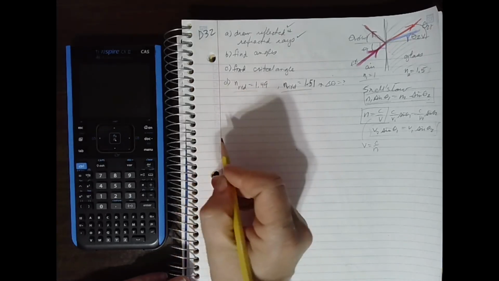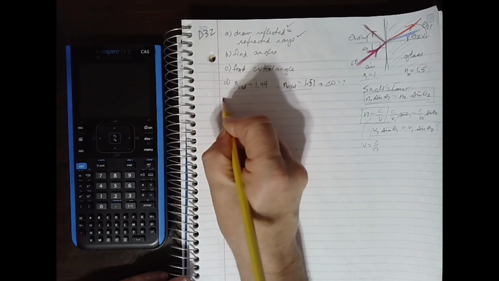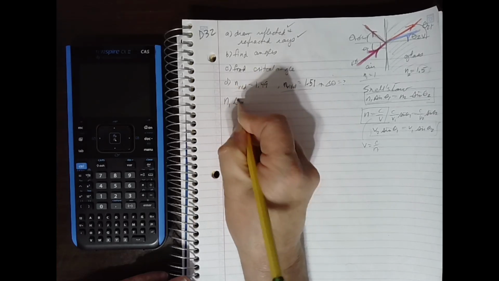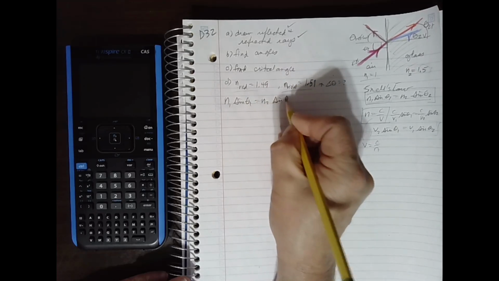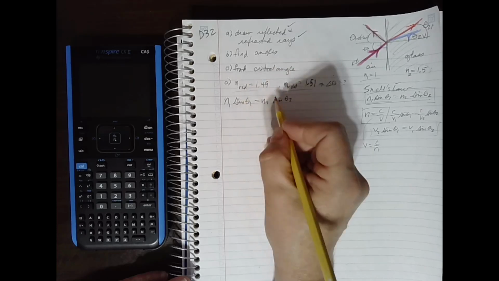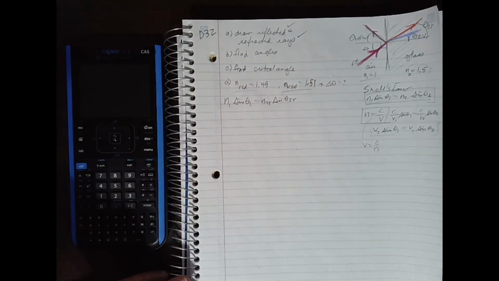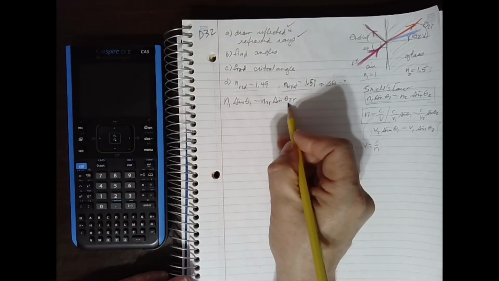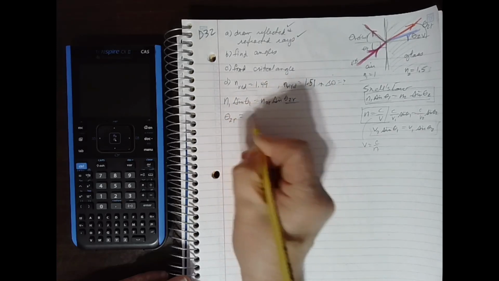Part B, find the angles. Like we said with Snell's law, we can say n1 sine theta 1 equals n2 sine theta 2, but we'll do red first. We want to find theta 2r.